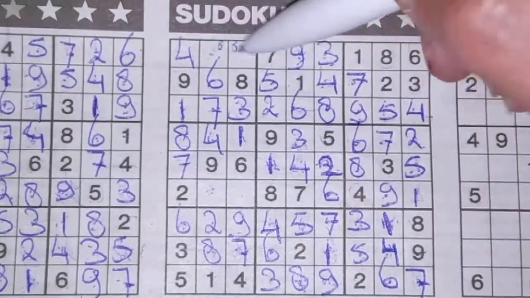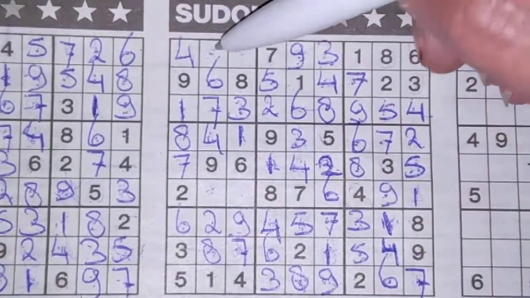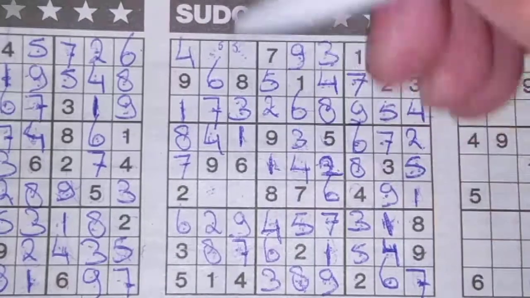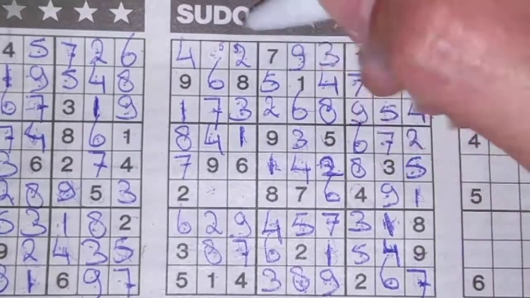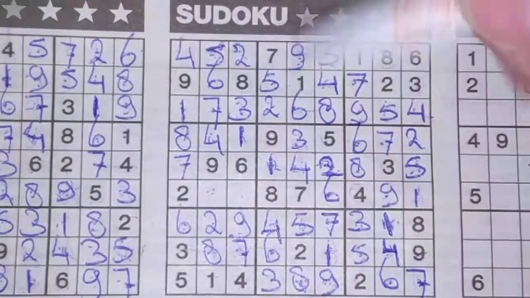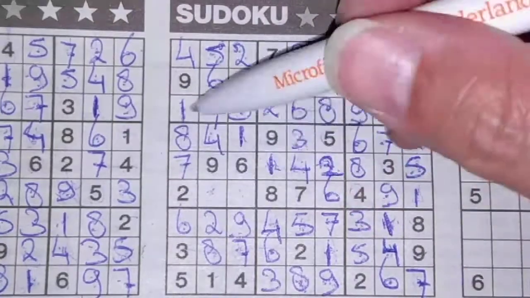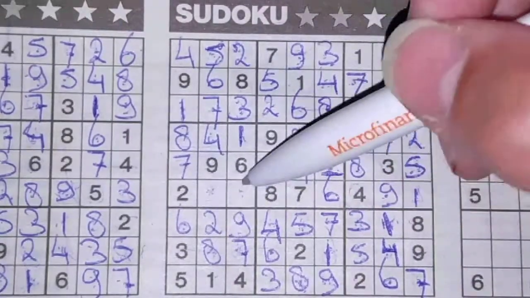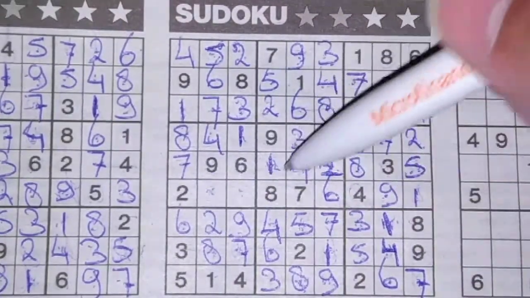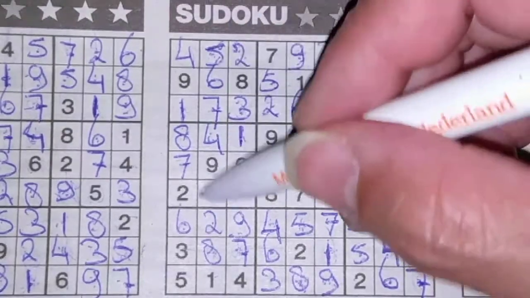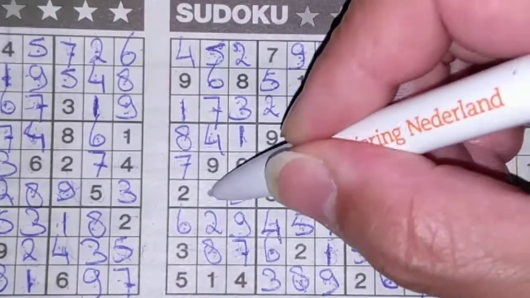2 numbers left in this big square for the numbers 5 and 2. We see here 2, no 2 there. 2 should be here and the 5 goes there. And the final 2 numbers of this big square for the numbers 5 and 3. We see here a 5, no 5 there, 5 should be here, and a 3 goes there.